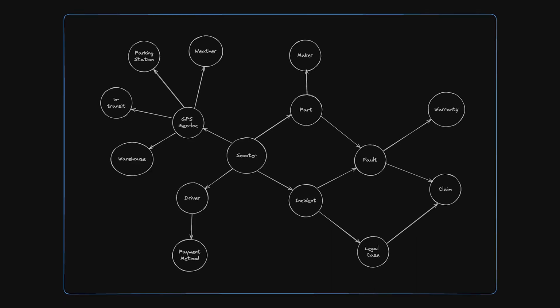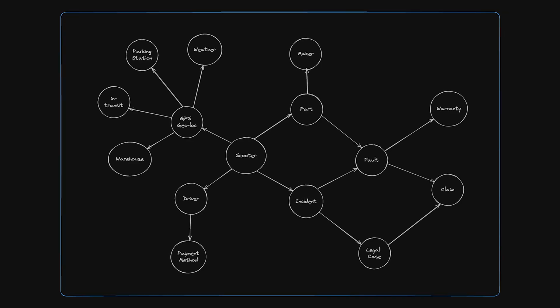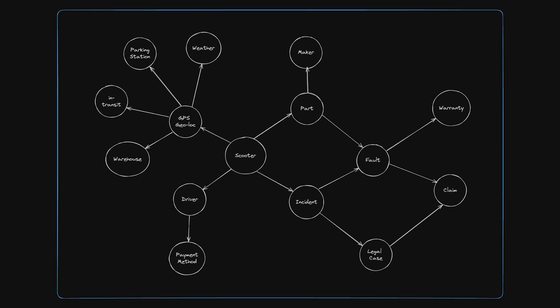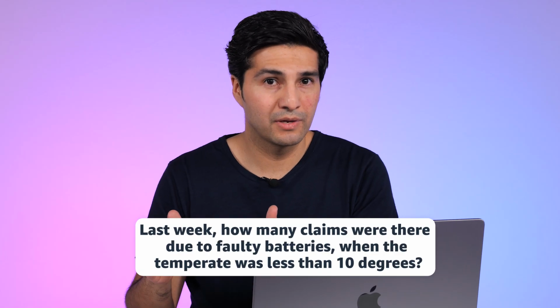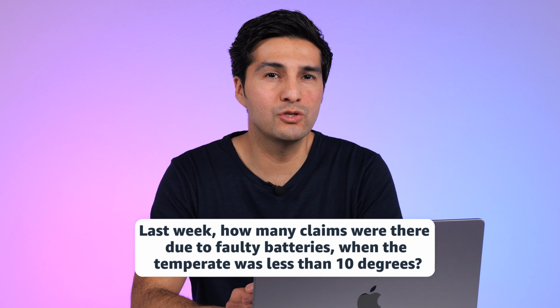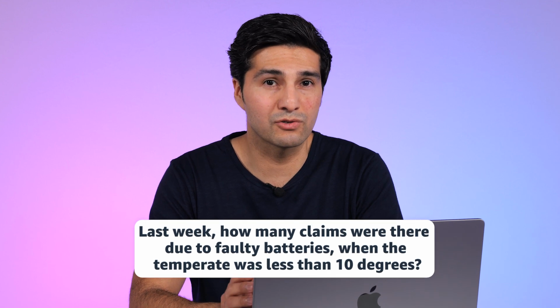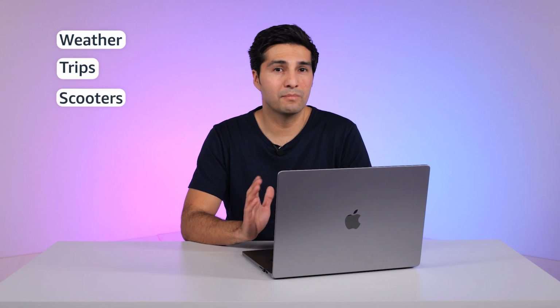While we could build this data structure in a relational database, think about the query behind this request. In the last week, how many claims did we have due to faulty batteries when the weather temperature was less than 10 degrees? In this query, we need to involve multiple elements, such as weather information, trips, scooters, parts, incidents, faults, and claims.